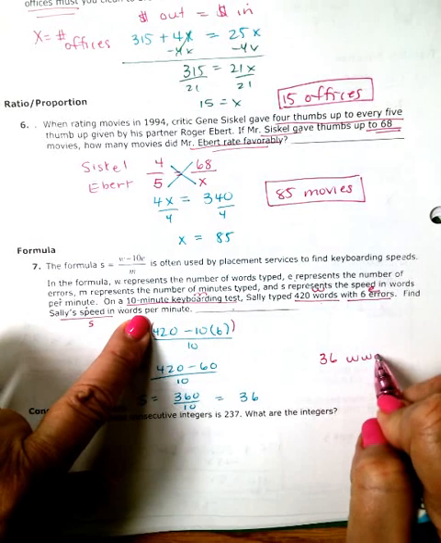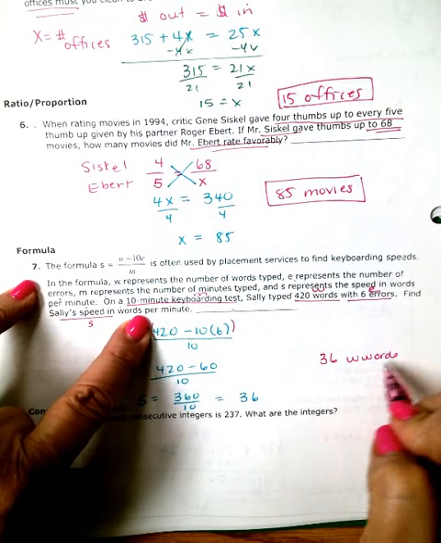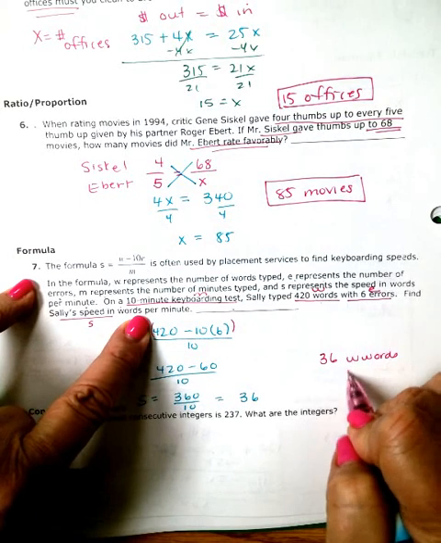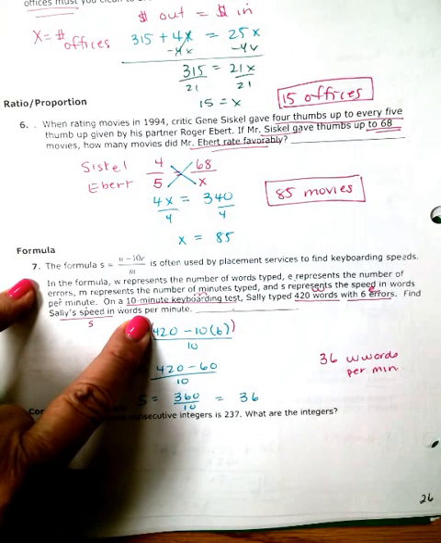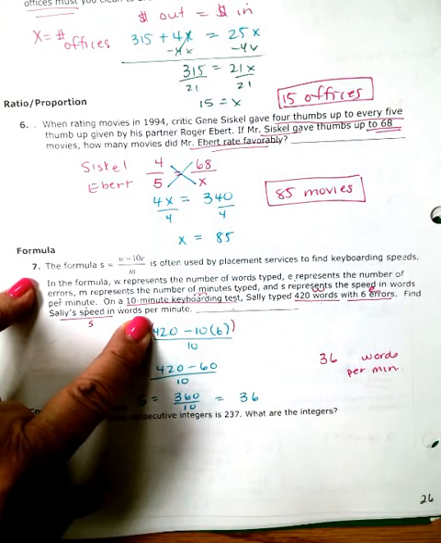Right here it tells me, oops, that's really weird, I put an extra W in the words, but what were words per minute? Words per minute. There we go. Now I feel better. Words per minute.